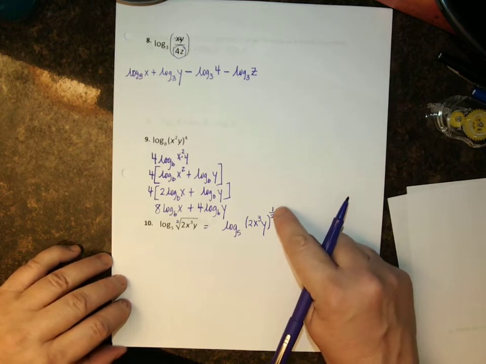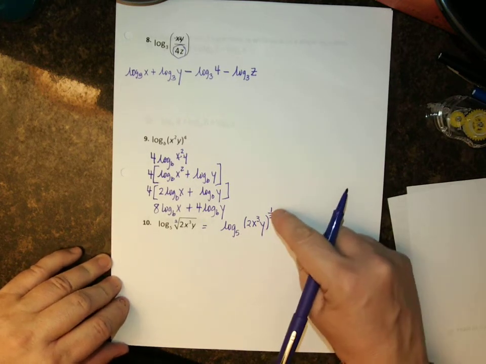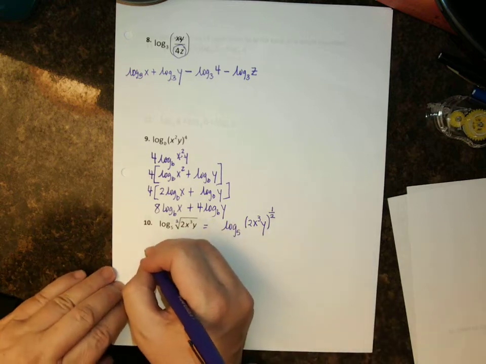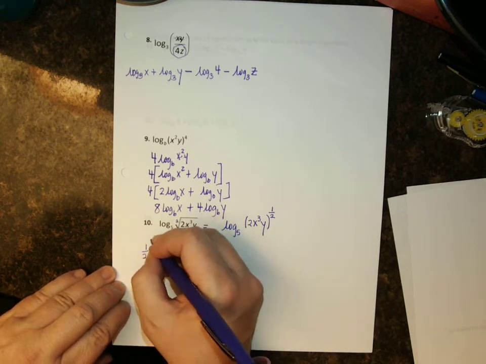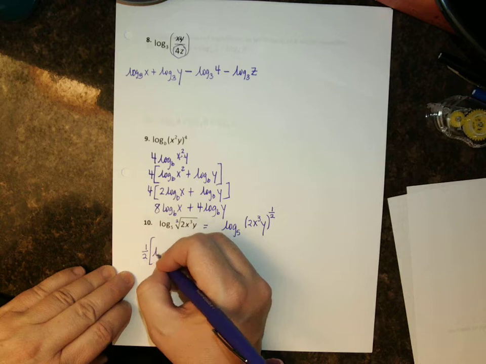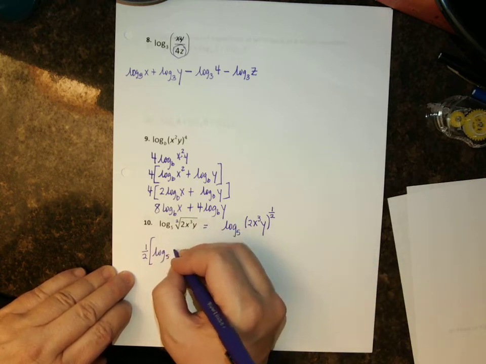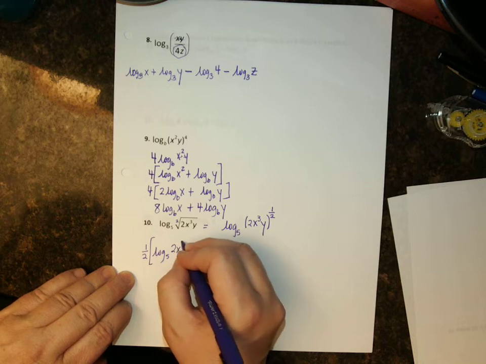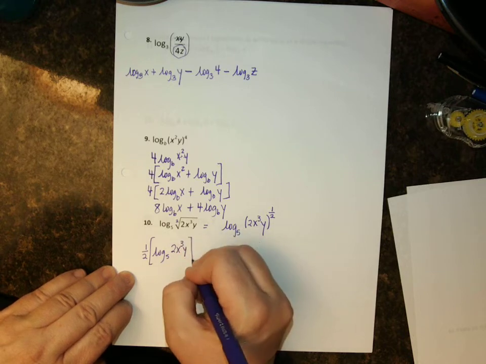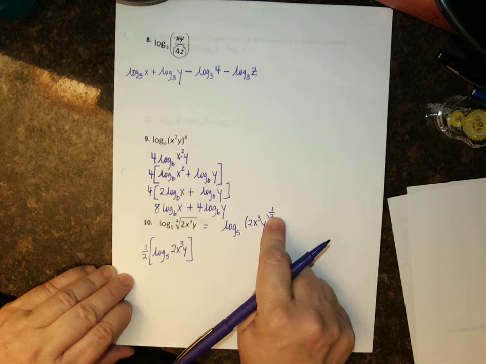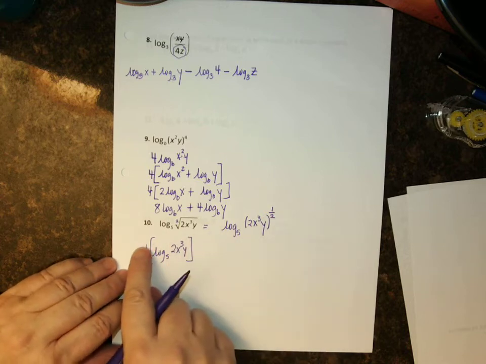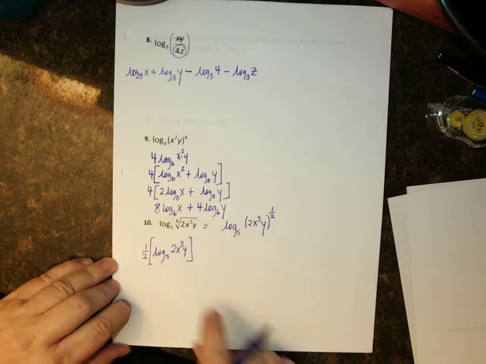All right, now since this is 1/2, we could apply it to each term, or we could bring it down front. So I'm going to consistently bring it down front. 1/2 comes in front of the log base 5 of 2x cubed y. We don't really need that bracket there. So all I did was take the 1/2 and, by the power rule, put the 1/2 in front.